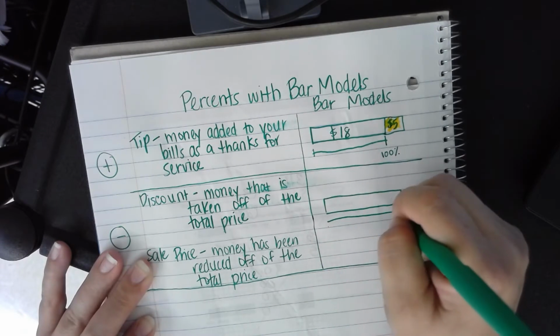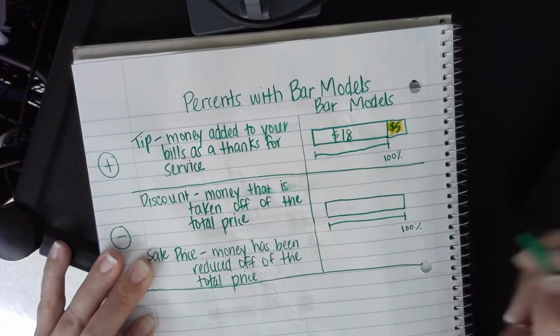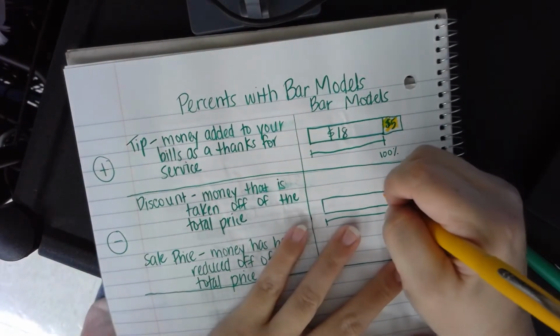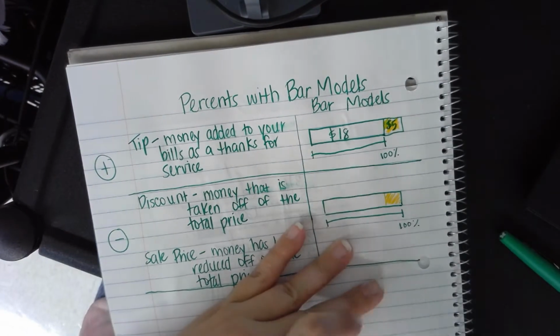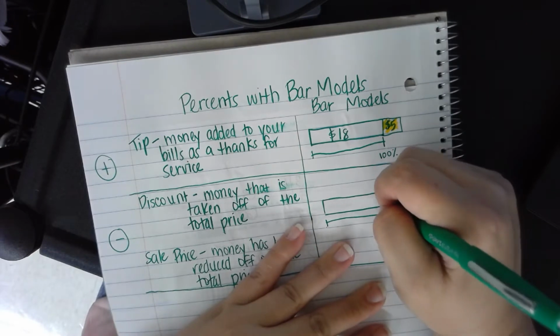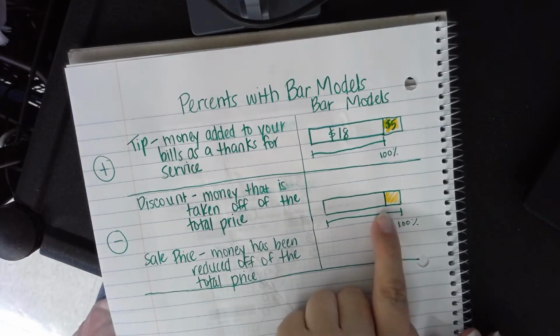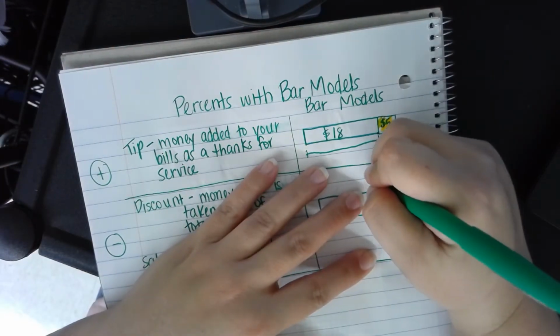Okay, so when you have a sale or a discount, okay, so here's 100%. When you have a sale or a discount, you're getting to take money off. So that means you're paying less than 100%, okay? So you will actually end up taking that off, and this right here will be what you pay.